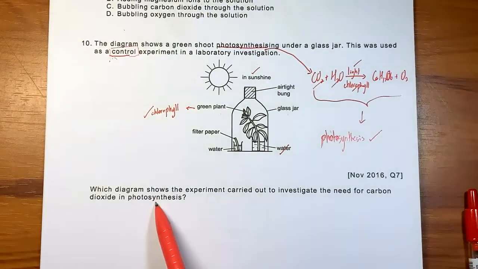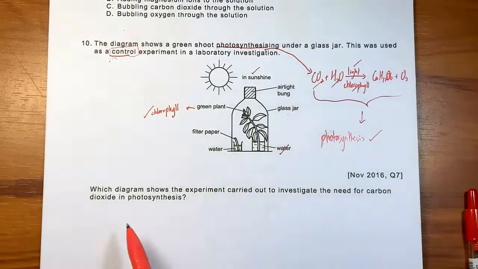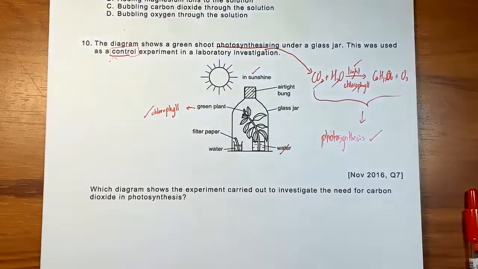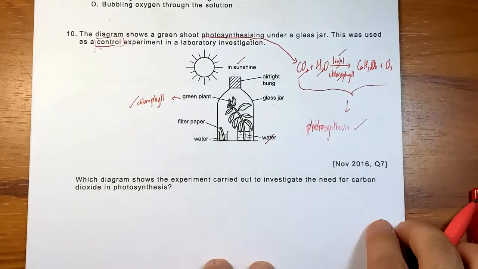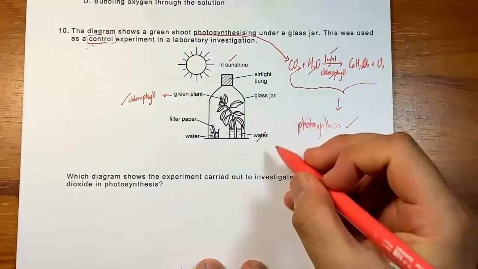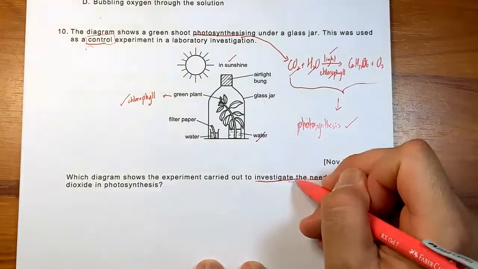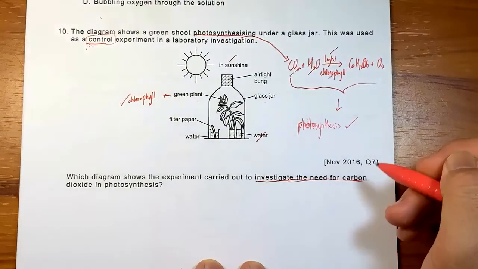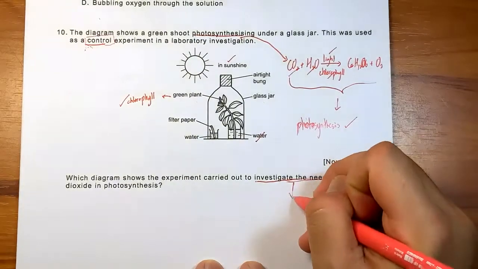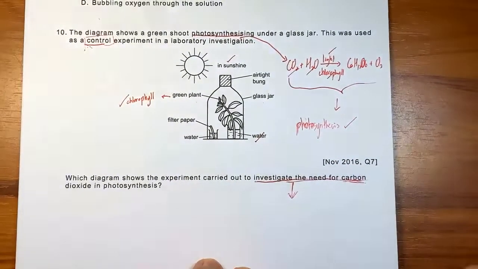carbon dioxide in photosynthesis, right? So which diagram shows the experiment carried out to investigate the need for carbon dioxide in photosynthesis? Now, if we want to investigate the need for carbon dioxide, which means if you want to know whether something is important, what you need to do is remove it first.